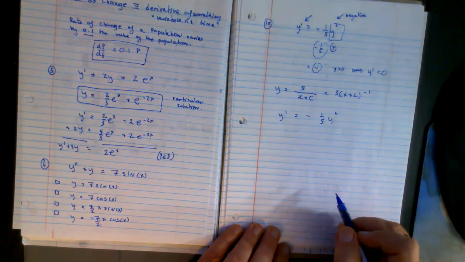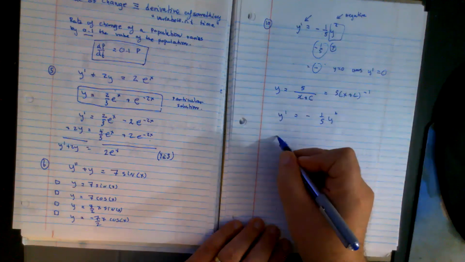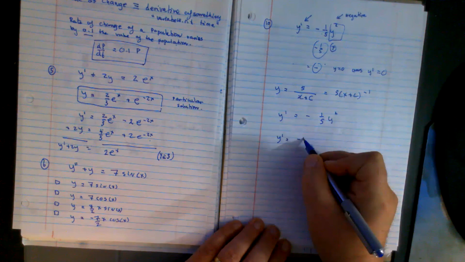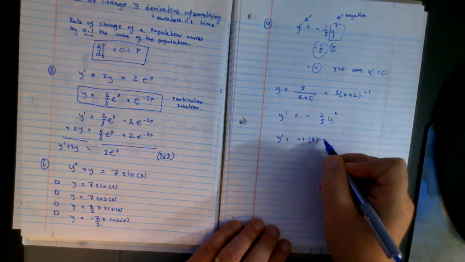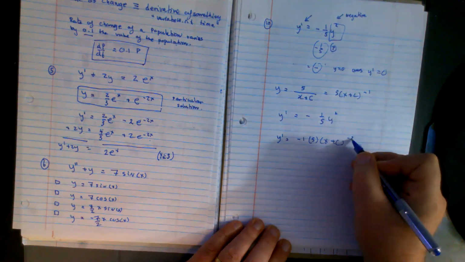And now I can differentiate him. Well, y dashed is going to be multiplied by the power and reduce the power by 1. And then make it look pretty.